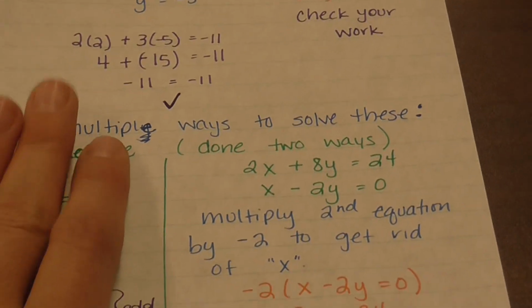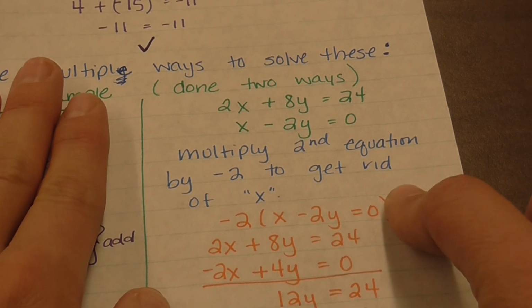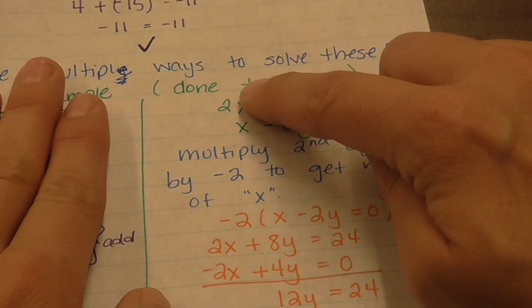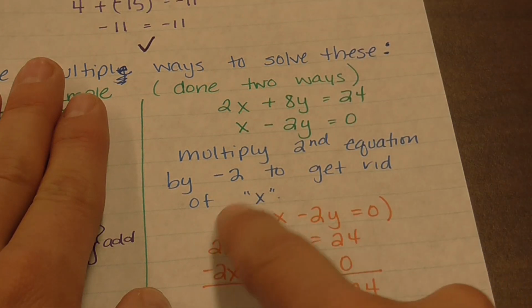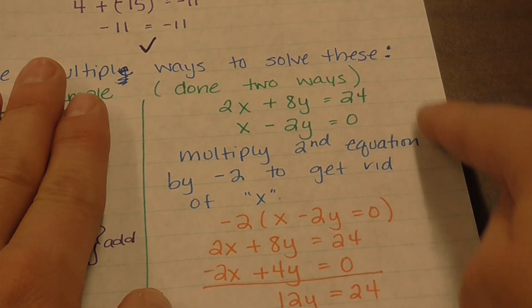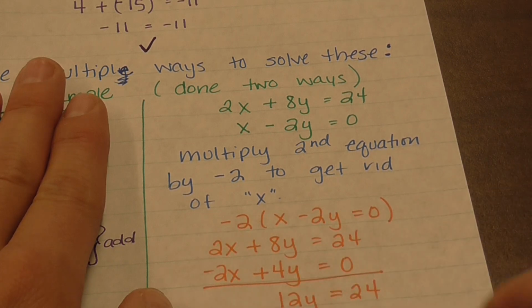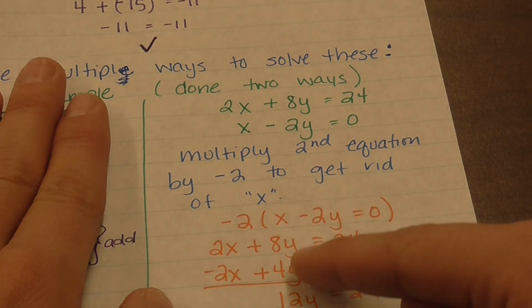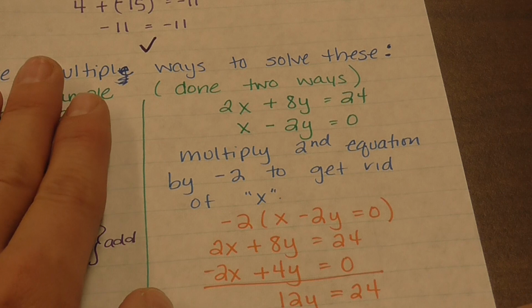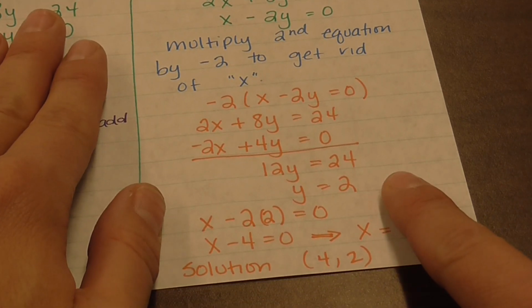Let's try that a different way and see if we come up with the same thing. This time I'm going to multiply everything in that second one by negative 2 so that I get a positive 2 on top and a negative 2 on bottom. So I started by writing out what I'm going to do. I brought down my first equation and put what I got when I multiplied the second one on bottom. The 2x disappears, and 8 plus 4 is 12y equals 24. Divide both sides by 12, and I come up with y equals 2.